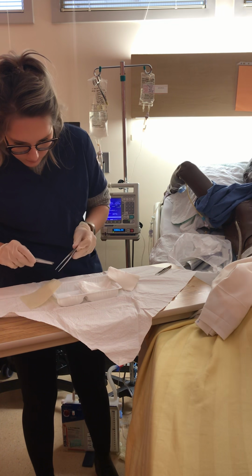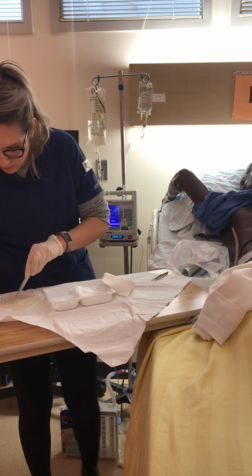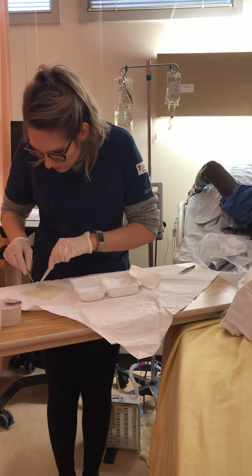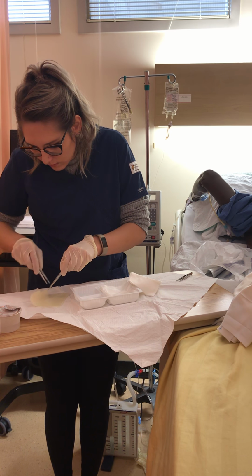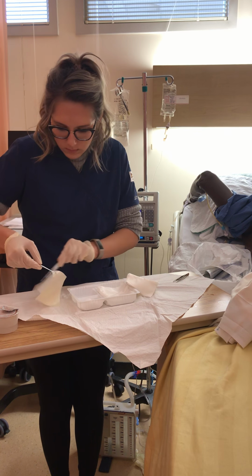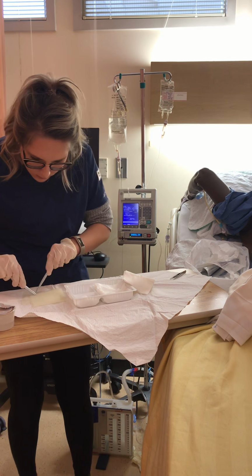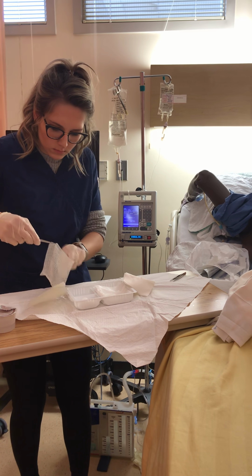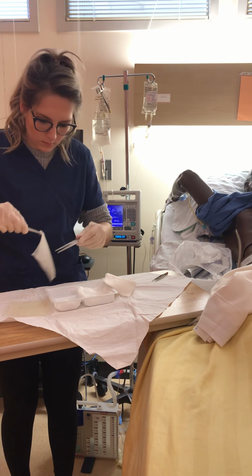In reality, the chest tube would not move out of place. Making sure everything is sterile. One more. It's completely dry. And then I will do one more just down the length of the tubing, staying within that 1 inch border.